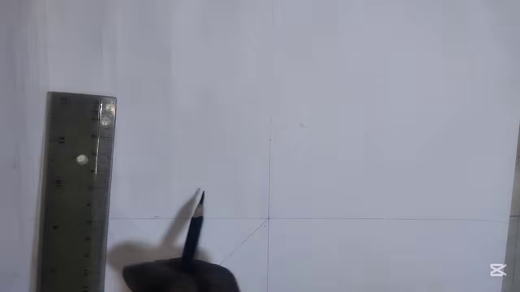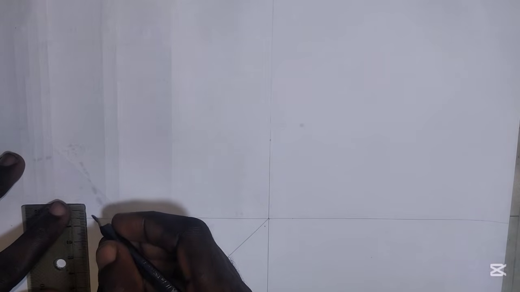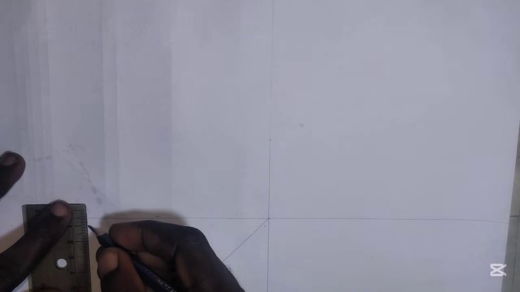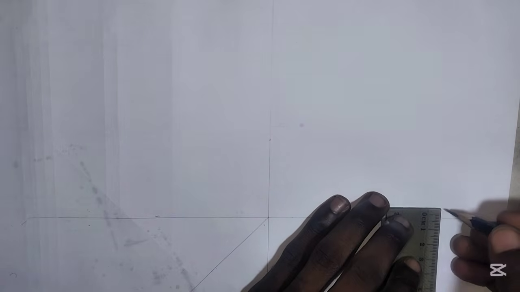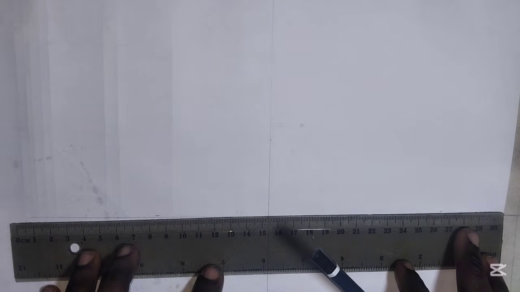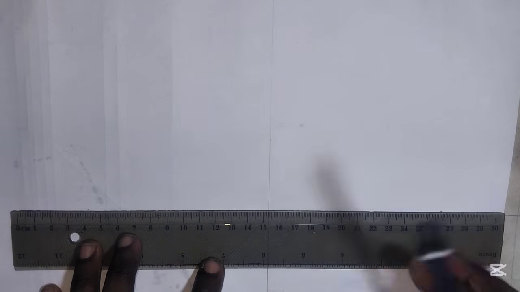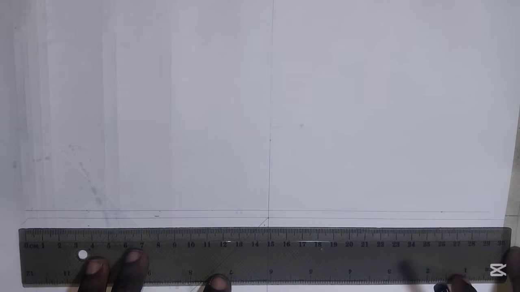All right, next thing now, I'm going to get my marginal lines as usual, 0.5 up and down. 0.5 here also. I join the two. And the same thing here.